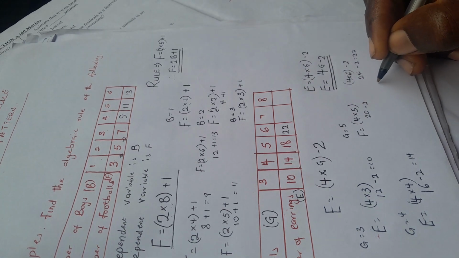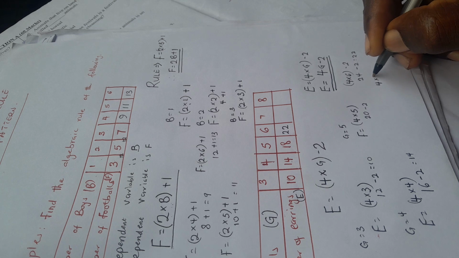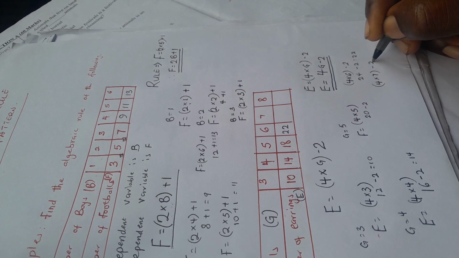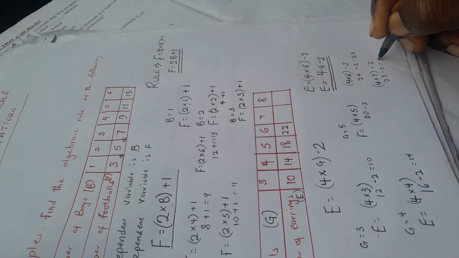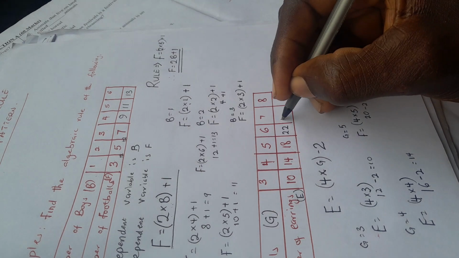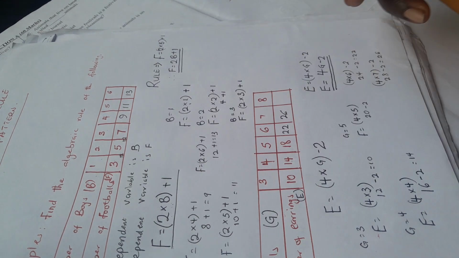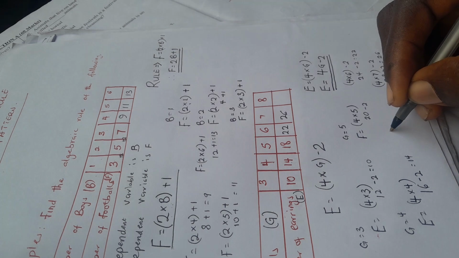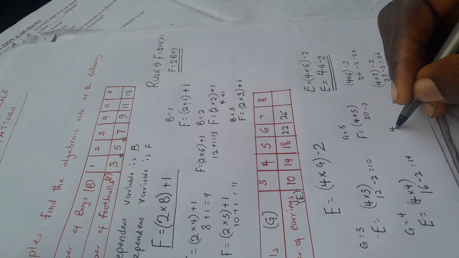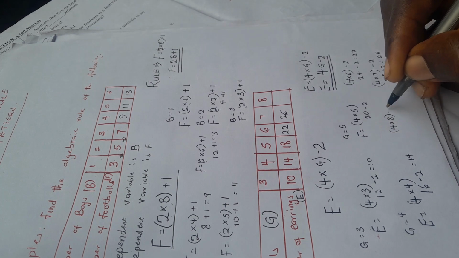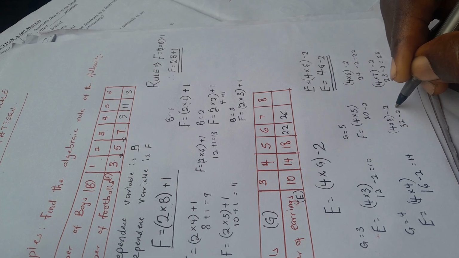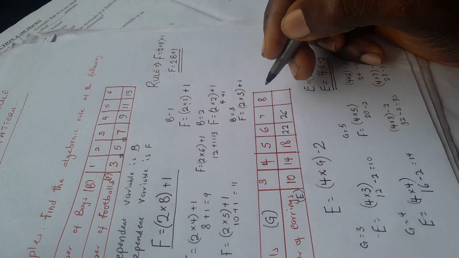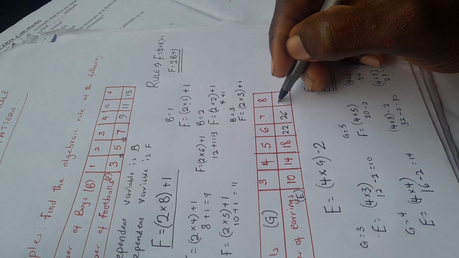When G equals 7, we get 4 times 7 minus 2. And that is 28 minus 2, which gives us 26. Therefore, the value here is 26. And finally, when G equals 8, we get 4 times 8 minus 2. And 4 times 8 gives 32. Minus 2 equals 30. Therefore, the corresponding value of 8 here is 30.